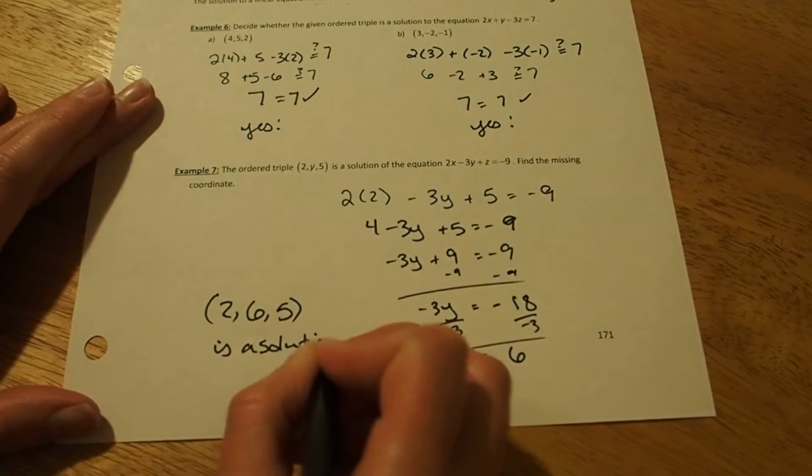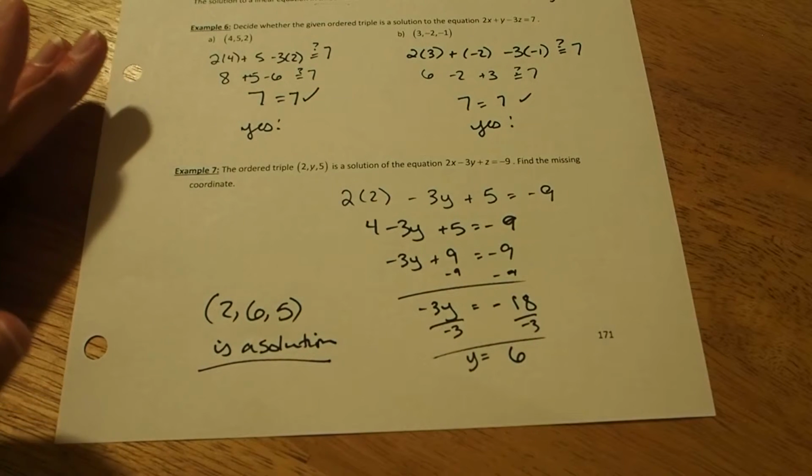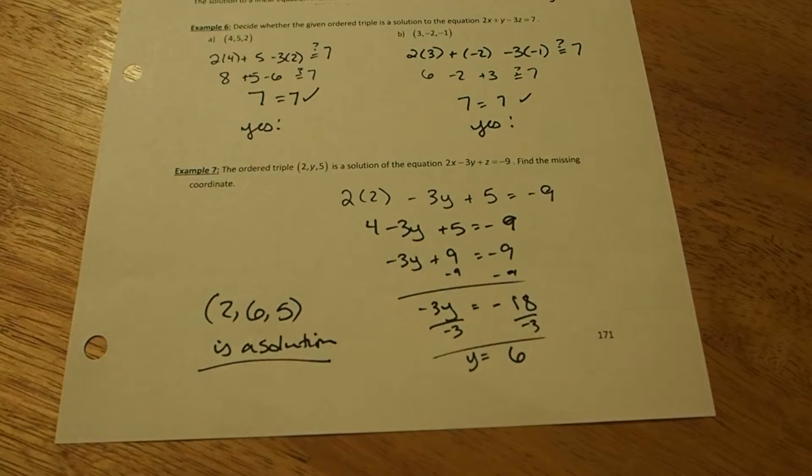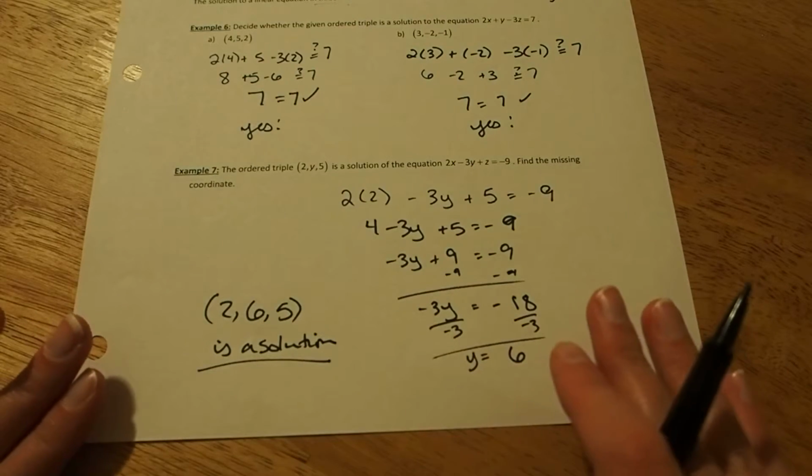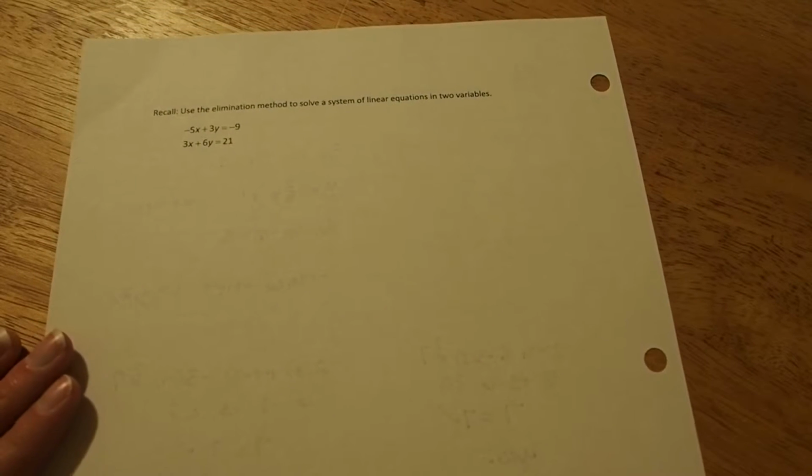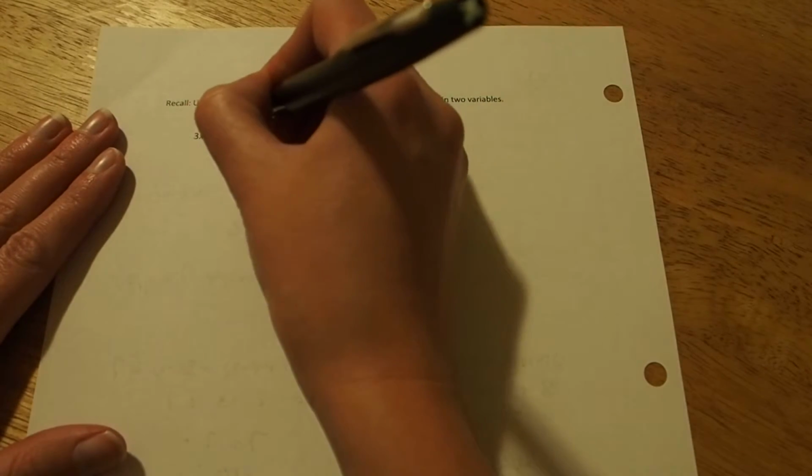I already knew the x and z values. I just needed to solve for the y value to make that ordered triple a solution. Okay. So we're going to flip onto the back side of this page now. And on the back side, we're first going to recall how to use substitution or elimination to solve a system. Actually, we're going to be focusing on elimination in this section because we're going to be using that technique with my 3 variable equations.